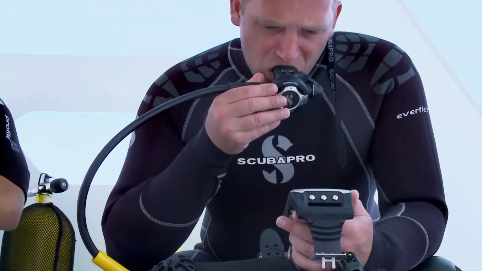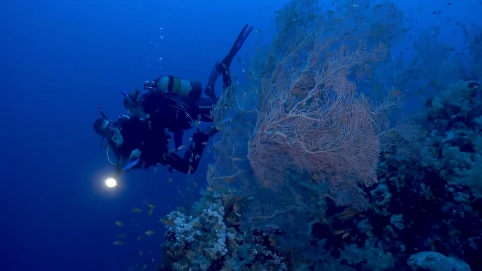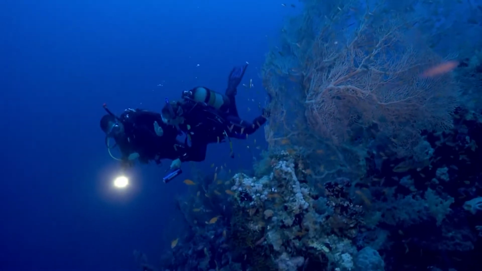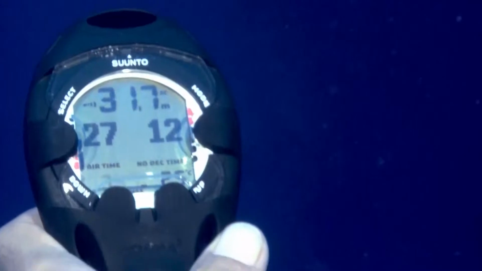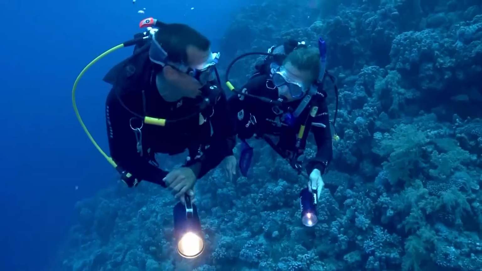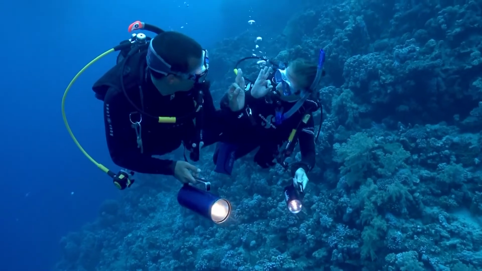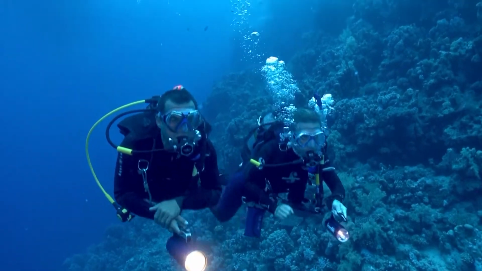Yes, the excitement of being underwater for the first time might increase your breathing rate. But once you are comfortable underwater, you will gain control over your breathing rate and master a slow, relaxed breathing pattern.